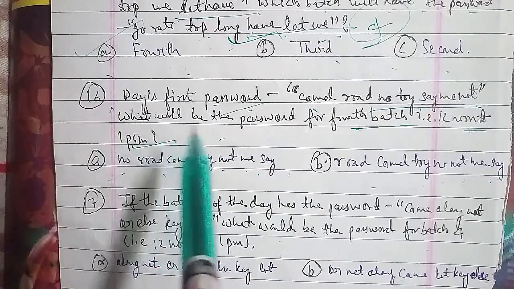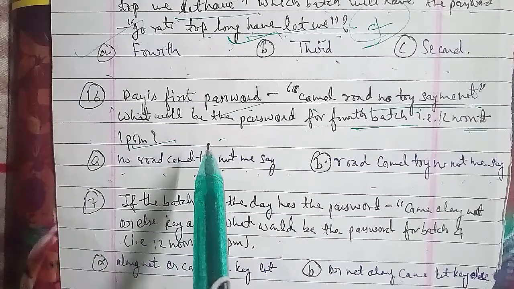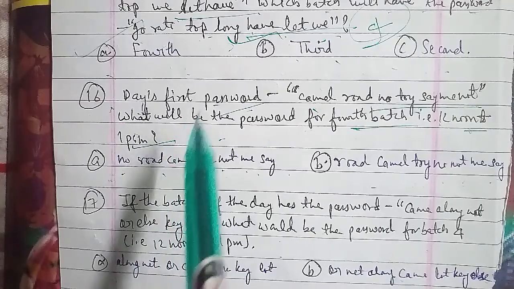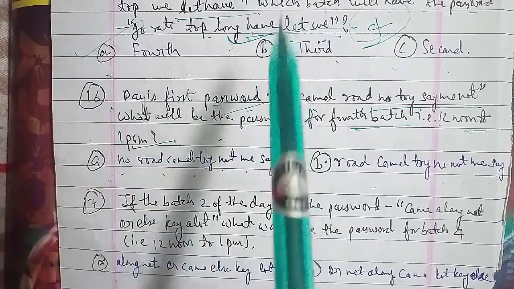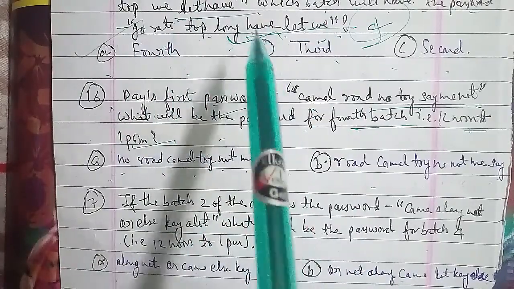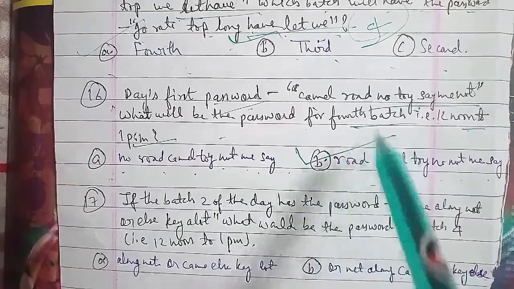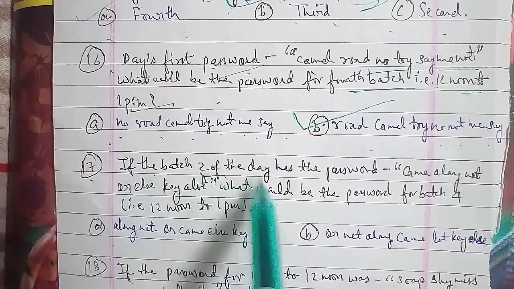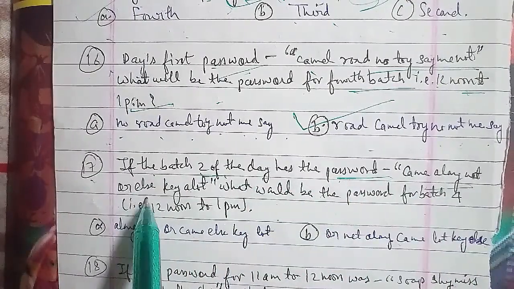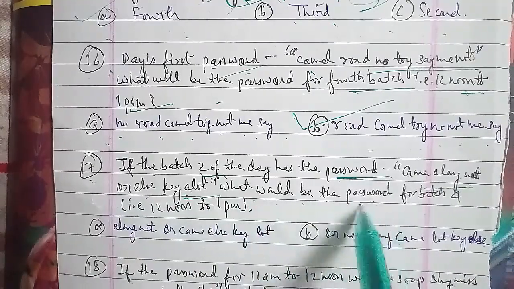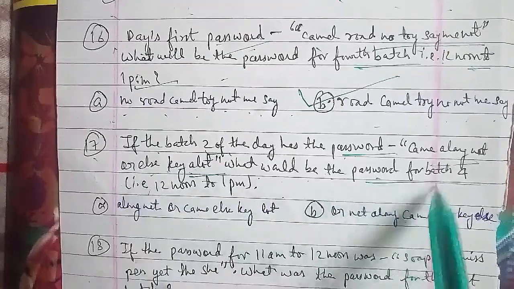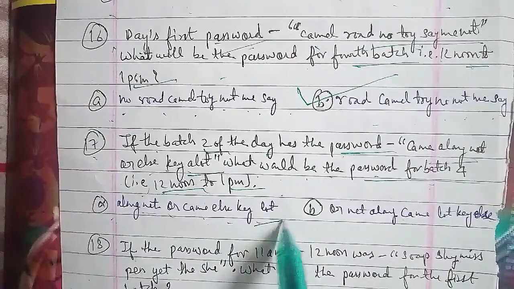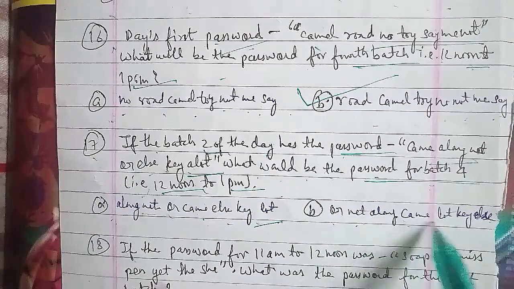Now the next one is the 17th question. If batch 2 of the day has the password came along net or else key lot, what would be the password for batch 4, that is 12 noon to 1 PM? Option A is along net or came else key lot, and option B is or not net along came lot key else. For this, the second batch is came along net or else key lot, the third batch is or not along came lot key else, and the fourth batch will be along net or came else key lot. So option A will be the right answer.